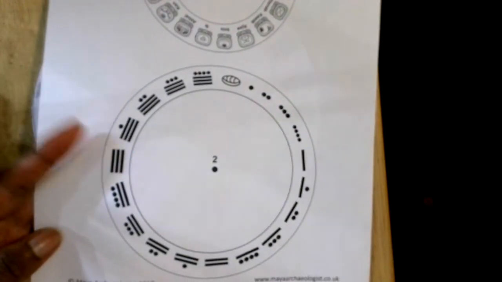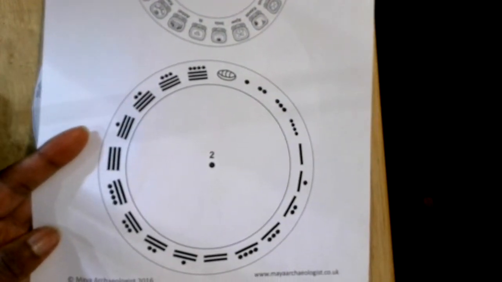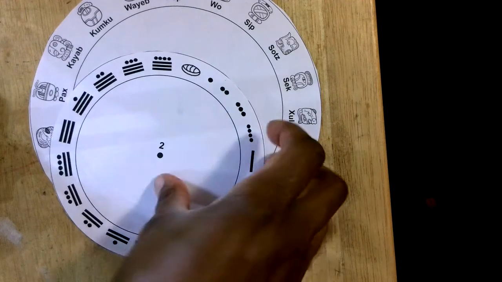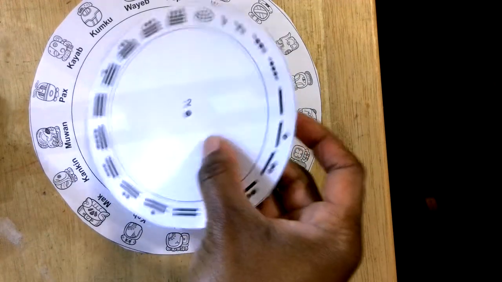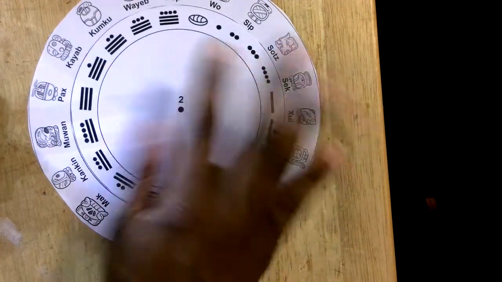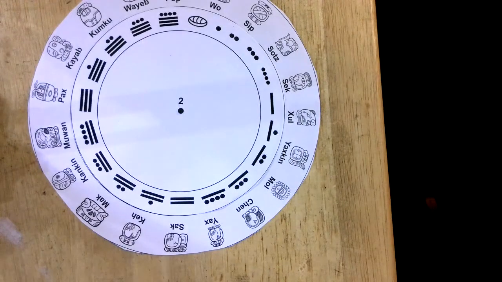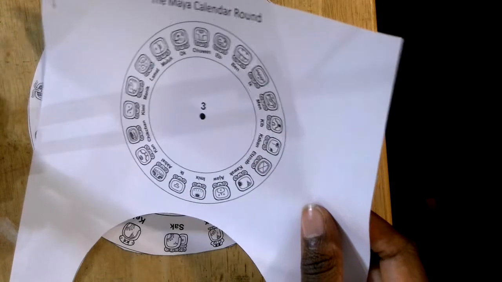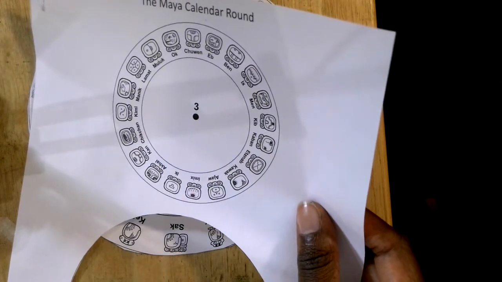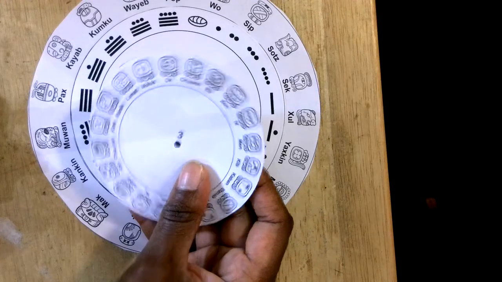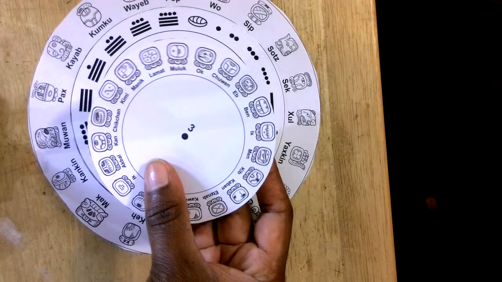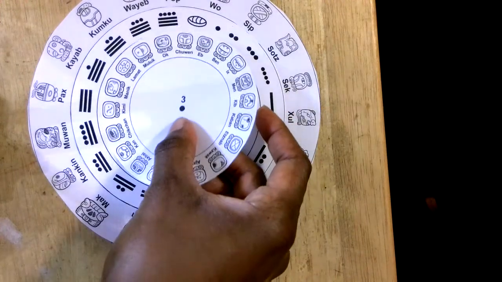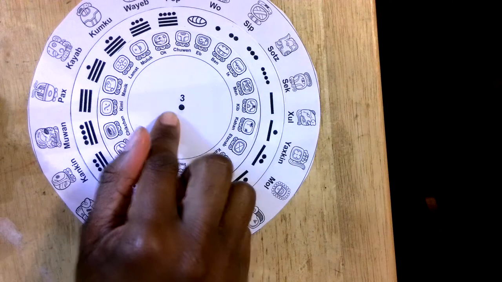I'll pause while I do that and show you what it looks like at the end. Okay, I cut out the circle that has a 2 in it. I'm going to stick that on top of the circle that has a 1 on it. The next circle I'm going to find is, you guessed it, 3. I'm going to pause while I cut it out, and I'll show you what it looks like when I finish. Okay, you'll see that I've cut out the circle that has a 3 in the middle, and I'm going to lay it right on the one that has a 2 in the middle.